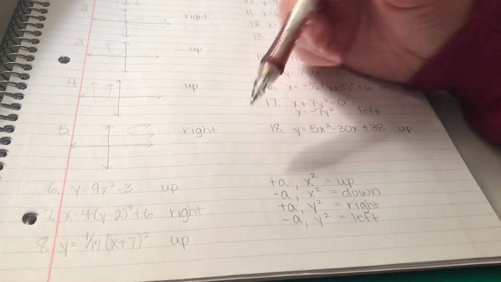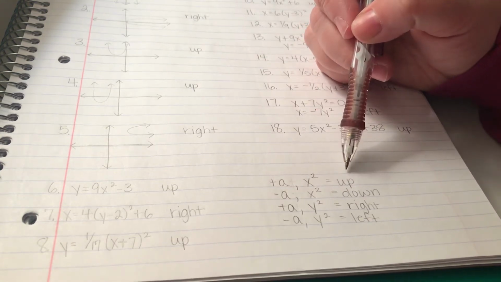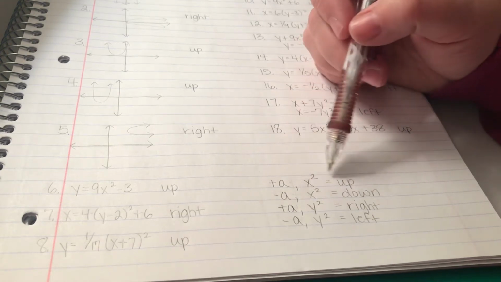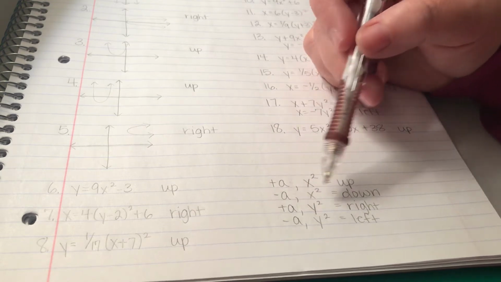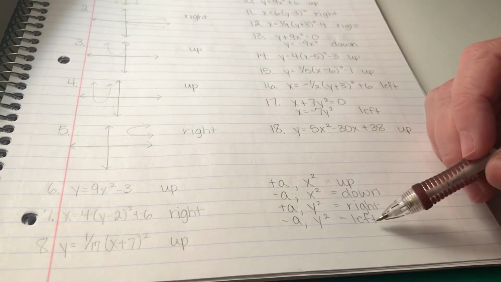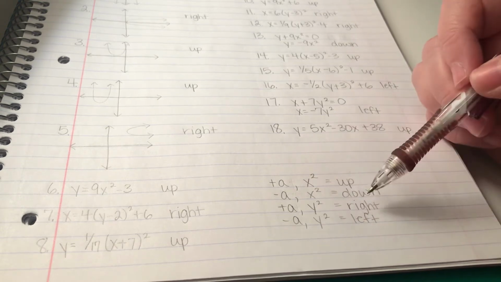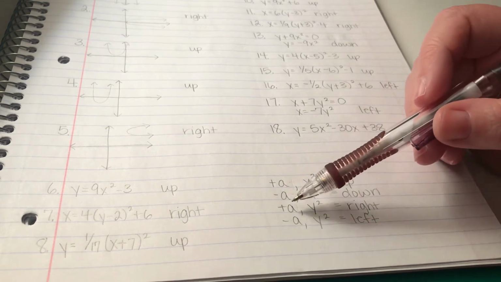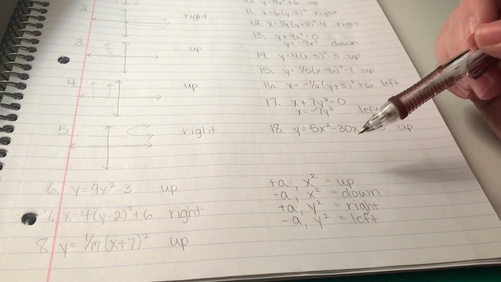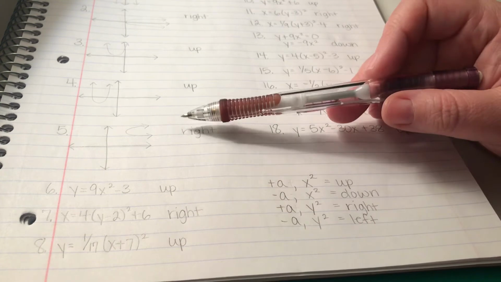All right, so we're looking for if x is what's being squared, then the parabola is going to either open up or down. Then we'll look at the a. If it's a positive a, it's opening up. If it's a negative a, it's opening down. For parabolas that open right and left, you'll see that the y is being squared. And then to determine if it's right or left, right is going to have a positive a and left is going to have a negative a. So it may look a little confusing at first, but I'm going to walk you through what that looks like here, and you'll see that these problems are almost just as easy as those.